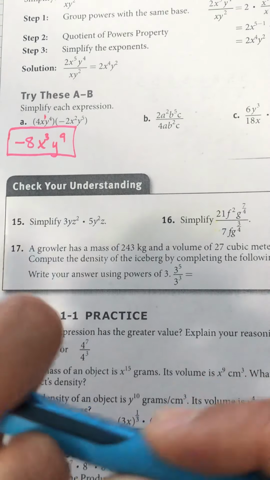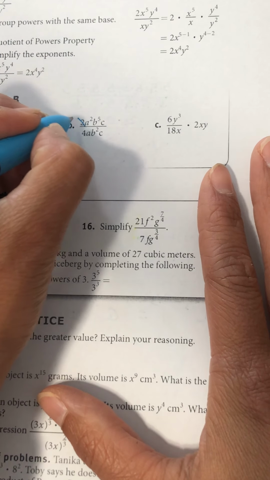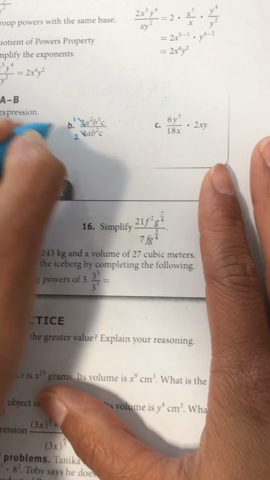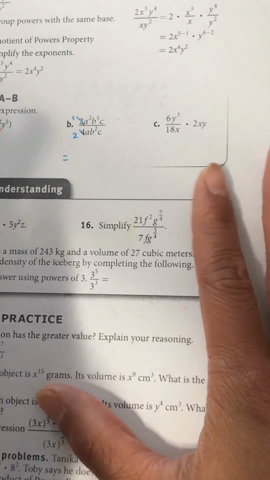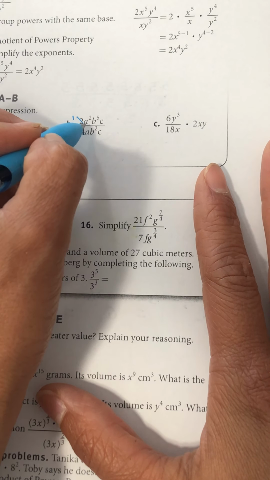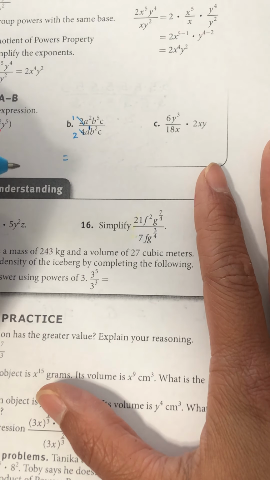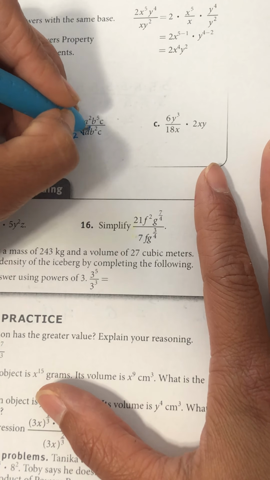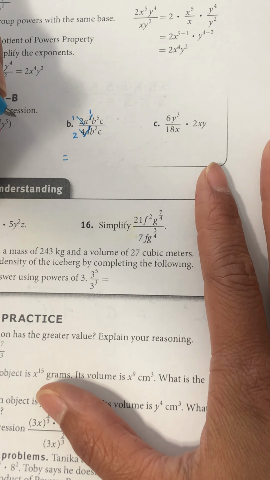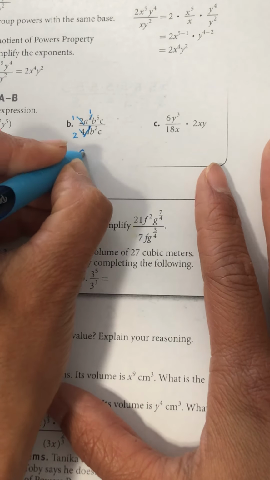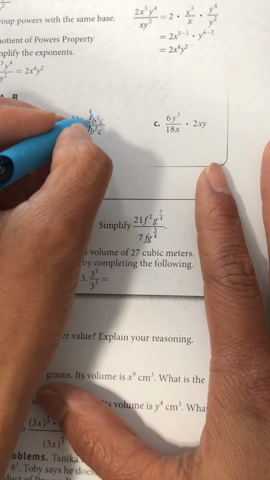Okay. Letter B, we have 2 over 4. So 2 goes into itself once, goes into 4 twice. So I know I'm going to have a 1/2. But I'm just going to leave that there for now. For the a's, I have a squared over a. There's no exponents. So that means it's to the 1st power. And that a will cancel with one of them up there. So that leaves me with just an a to the 1st power in the numerator. So I have an a in the numerator. I don't need to write the 1 because we'll assume that there's a 1 in front of that a anyway.